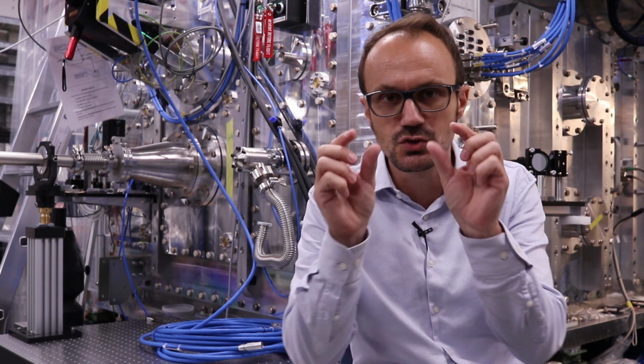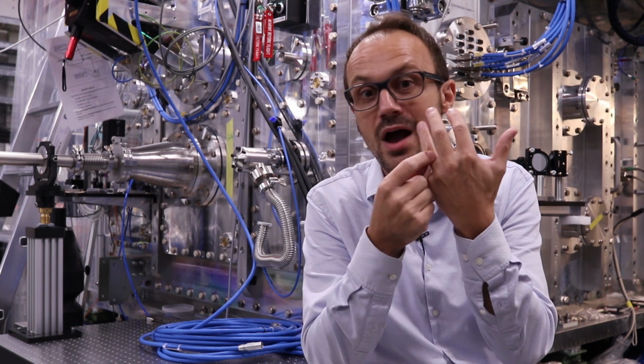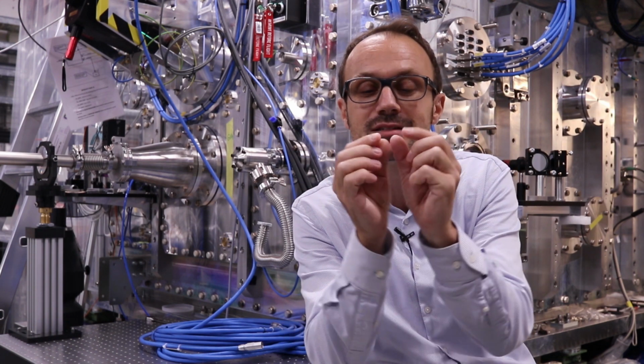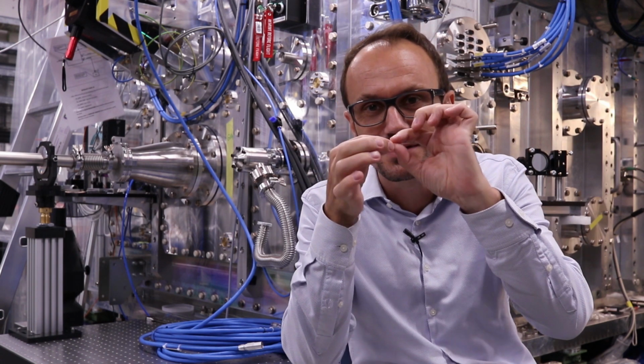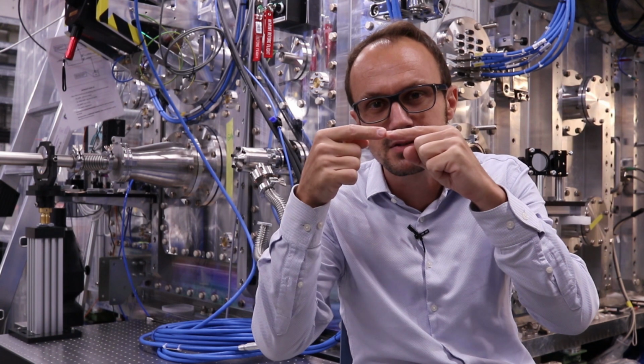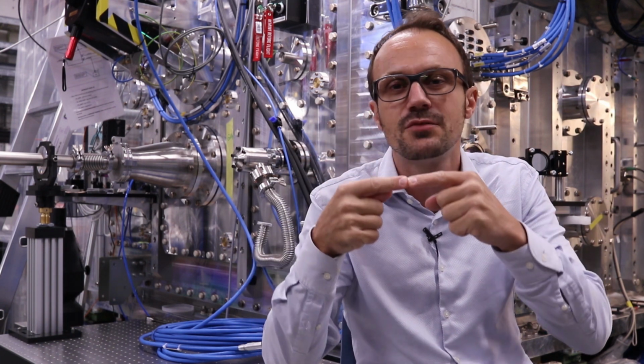And we can use something which we call diamond anvil cells. Imagine just two diamonds, like you find them in your wife's ring, and you squeeze material together between the tip of the two diamonds, and between these two tips you can generate very, very high pressures.